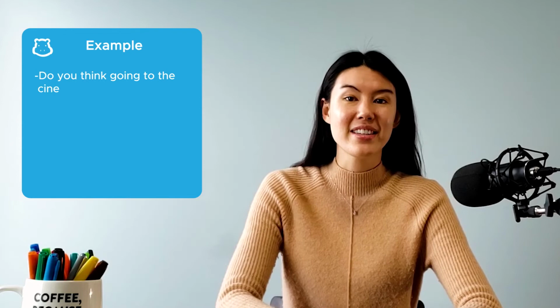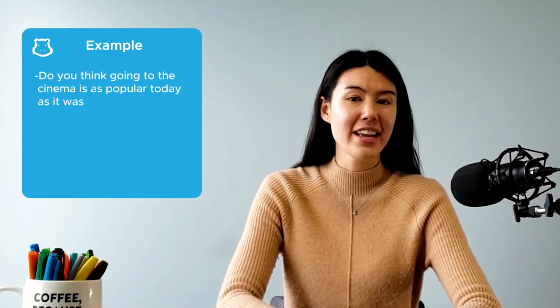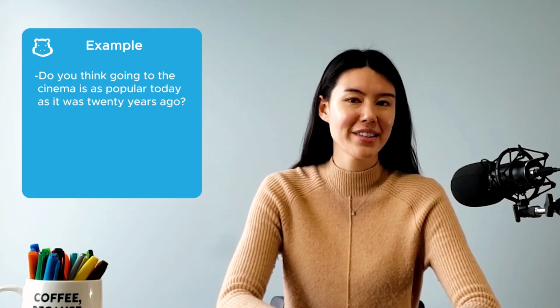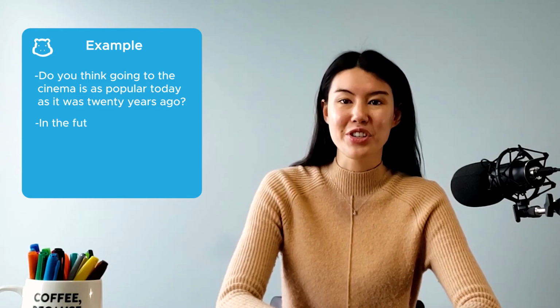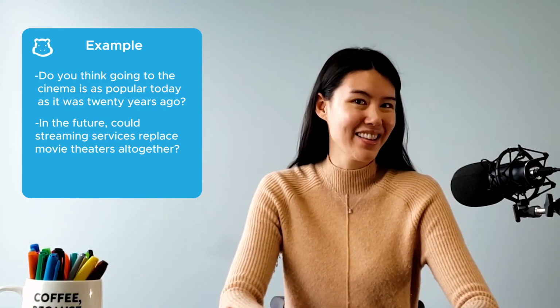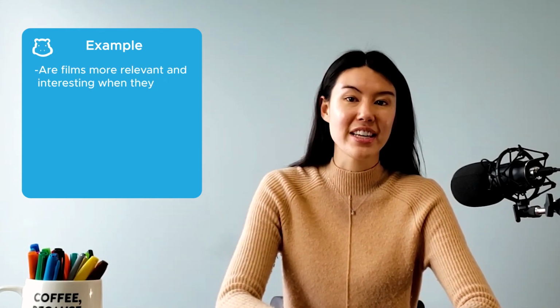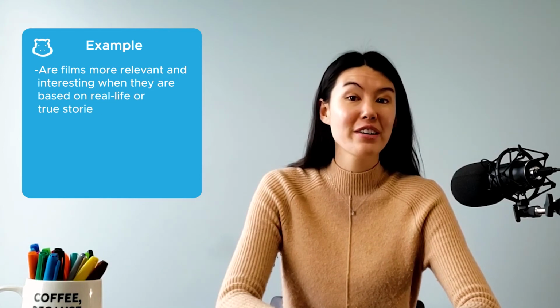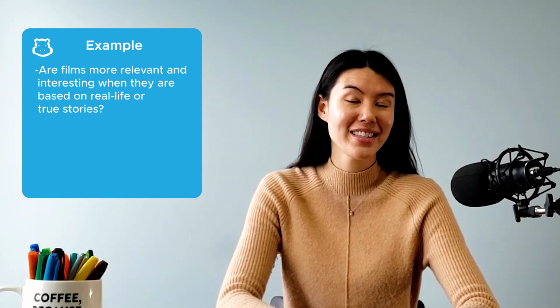Here are some example questions. They are related to the film topic we just discussed a moment ago, so the examiner might ask follow-up questions like these. Do you think going to the cinema is as popular today as it was 20 years ago? In the future, could streaming services replace movie theaters altogether? Are films more relevant and interesting when they are based on real life or true stories?